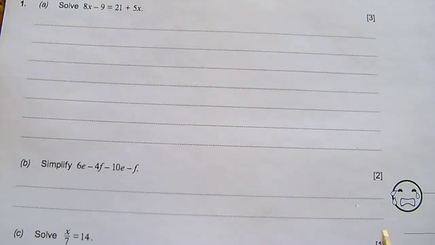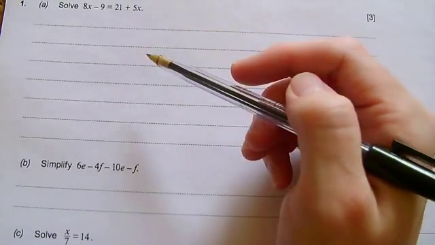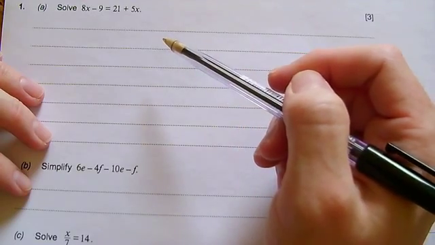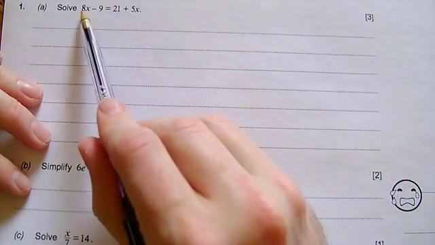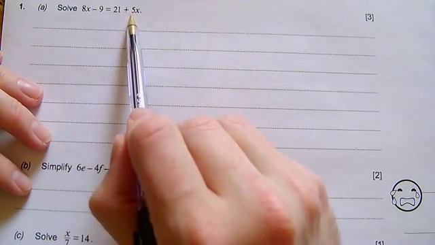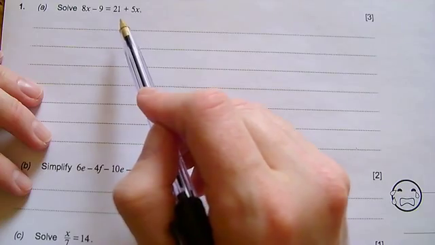Okay, question 1. The first question is solving an equation. Now, to solve an equation, we need to get all the x's onto one side. The way that we start doing that is we look for the smallest x, so either 8x or plus 5x. Now, I can tell that obviously plus 5x is smaller than 8x. So I'm going to do this.